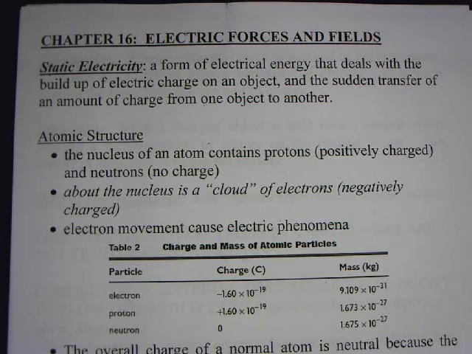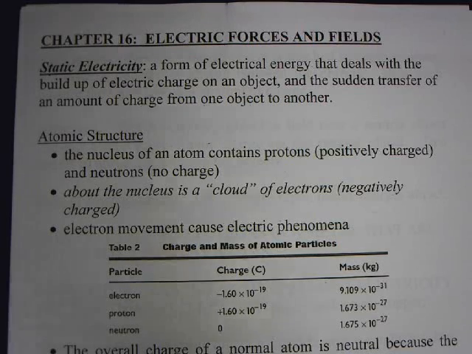That's static electricity. But in order to fully understand static electricity, we have to actually understand the atom, because static electricity is the flow of electrons. And after the lesson's over, we're going to talk about and kind of figure out why it's the flow of electrons. So static electricity is the flow of electrons.